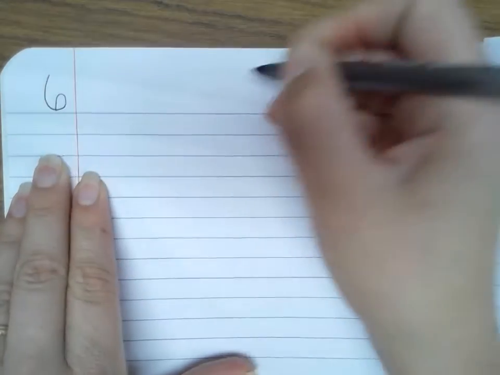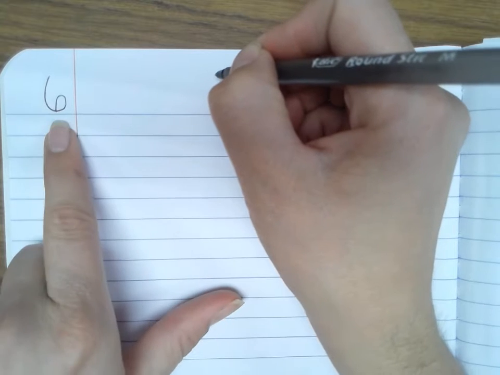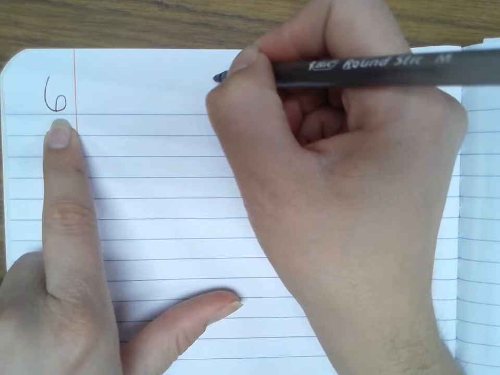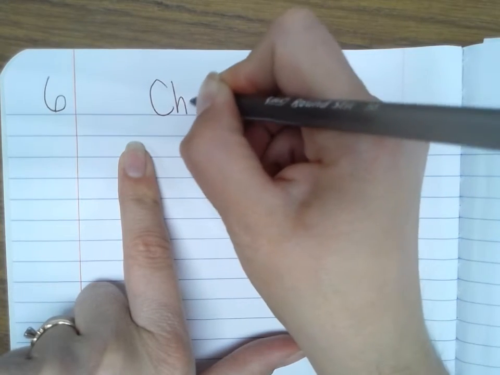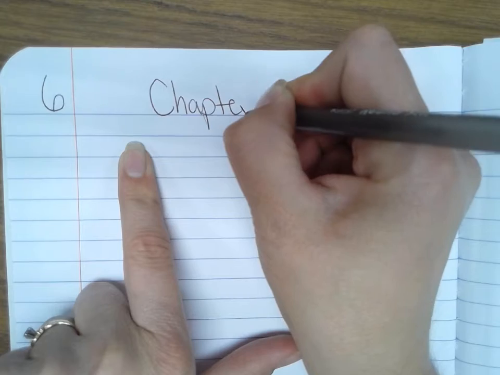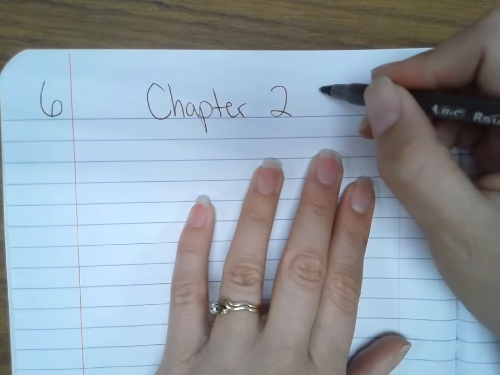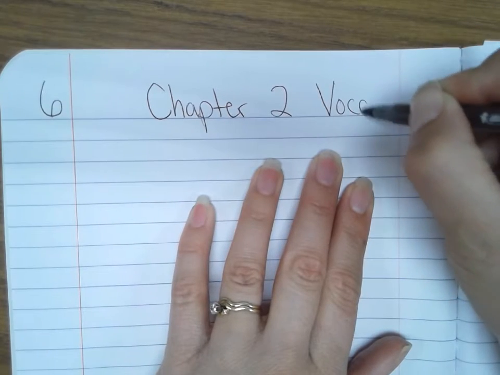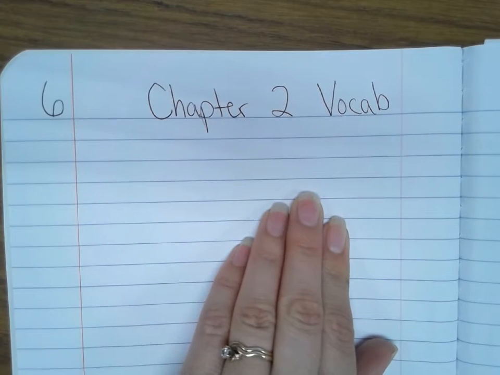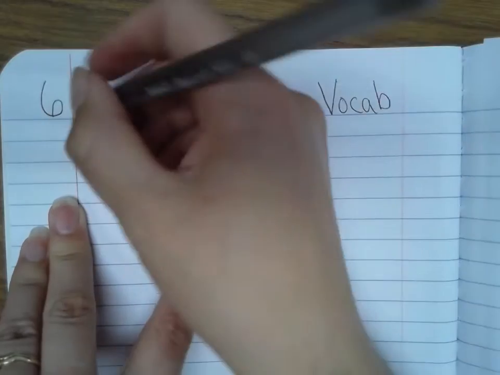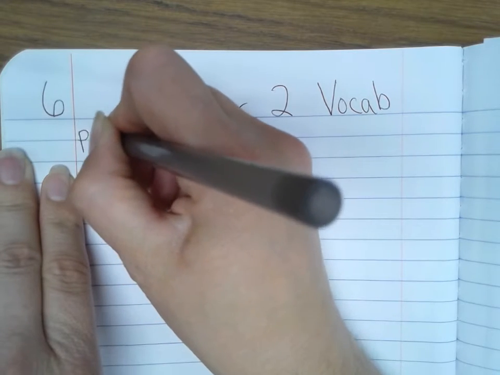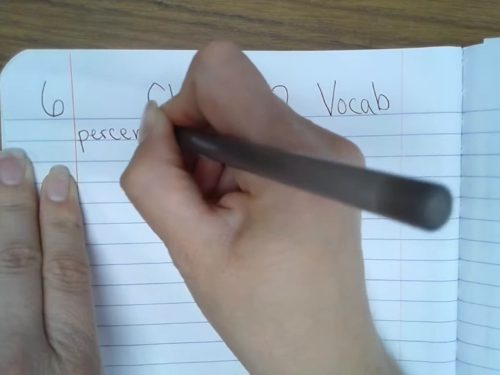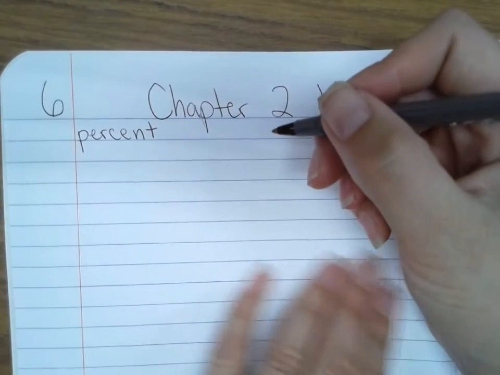This is page 6 of your math journal. This is going to be in the vocabulary section, so don't start writing this right after page 70. Page 6. This is chapter 2 vocab. This is going to be a nice short and sweet one. The first one I want you to write is percent. There's a few ways we're going to write this, so we're actually going to write 3 different definitions for this.